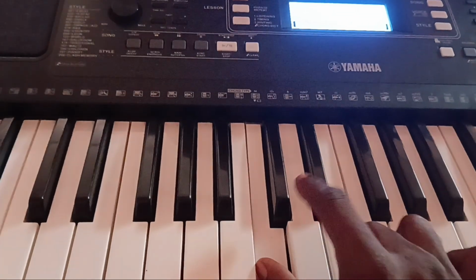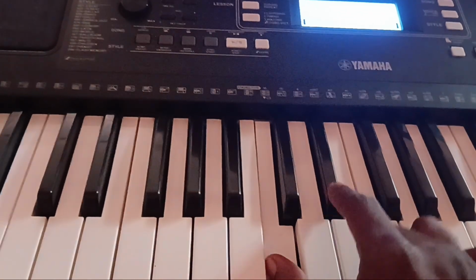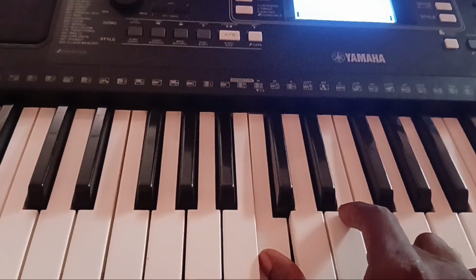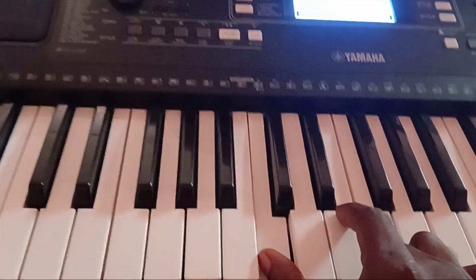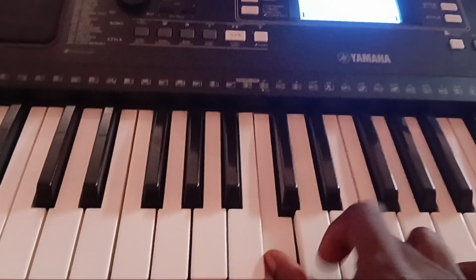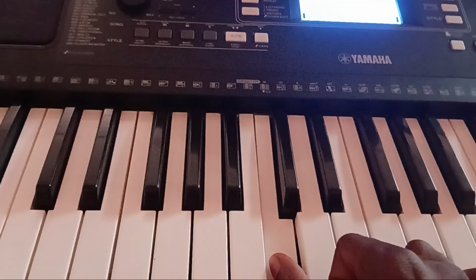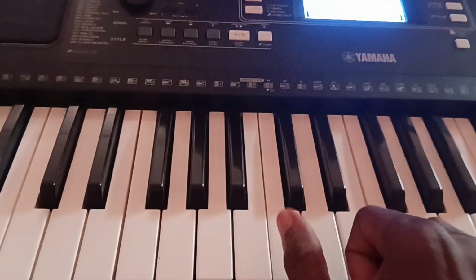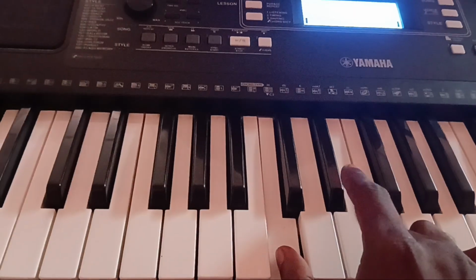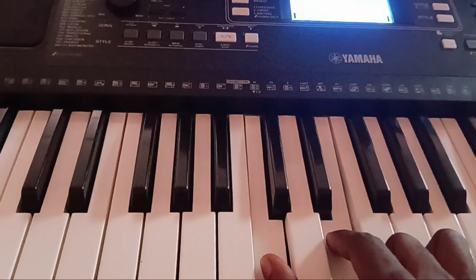From here to here, it gave you 4. Where you find your 4, you put the next finger down, and where you find your 3, you put the other finger down. Are you understanding? So the key is C, and 1, 2, 3, 4: you put your hand down on 4.